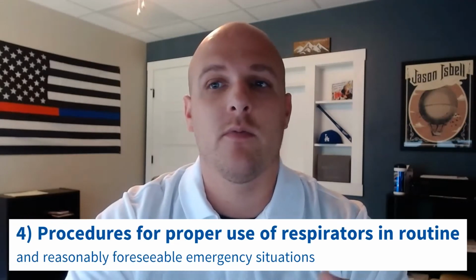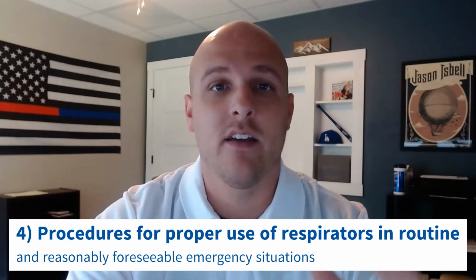So I've looked at properly selecting respirators. I've looked at the medical evaluations and the fit test procedures. Now, procedures for proper use of respirators in routine and emergency situations. So, are they going to use this half-face respirator most of the time? And then if an emergency situation happens, they're going to change hats and go from normal operator on one of the process lines, and now they're going to switch over to the internal hazmat response team.